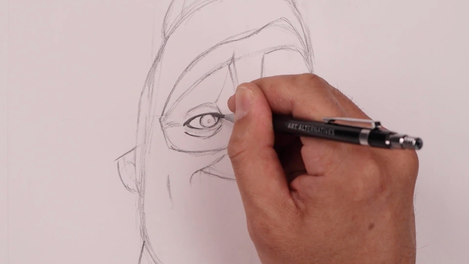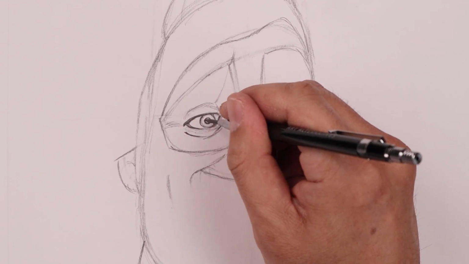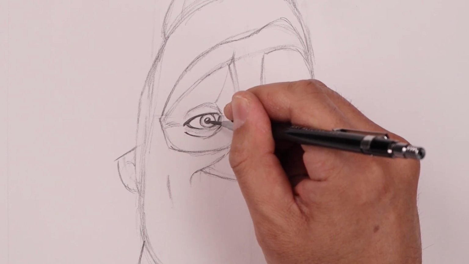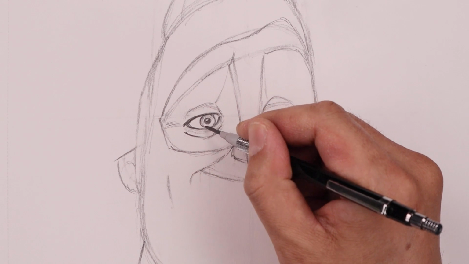Trace the outside of the iris. Add the pupil in the center. Add a small highlight on the top, just fill in the bottom of the pupil. And lightly shade in the outside of the iris.